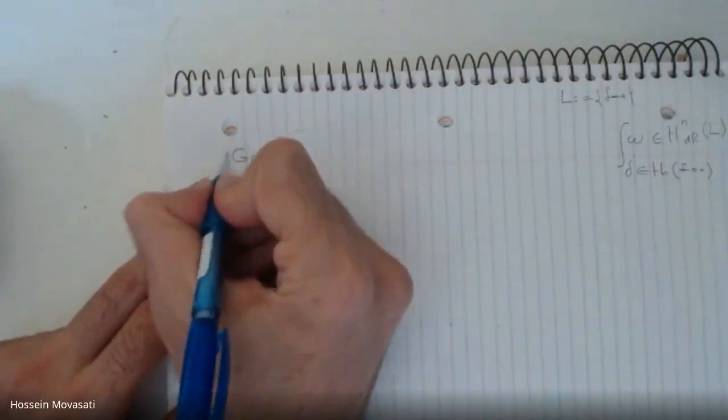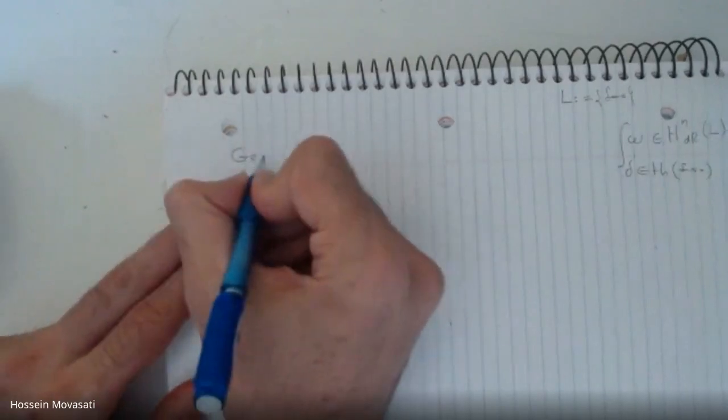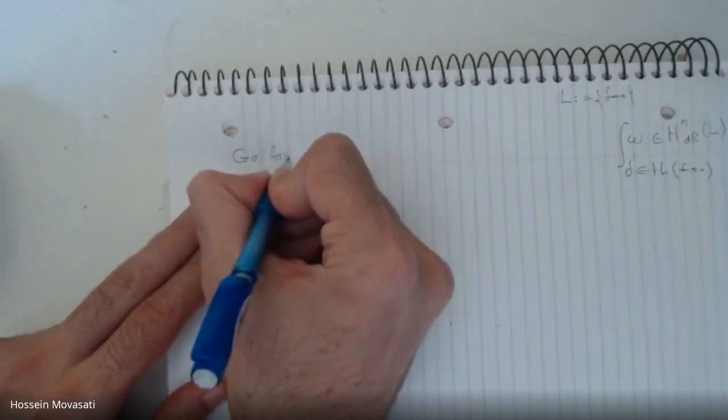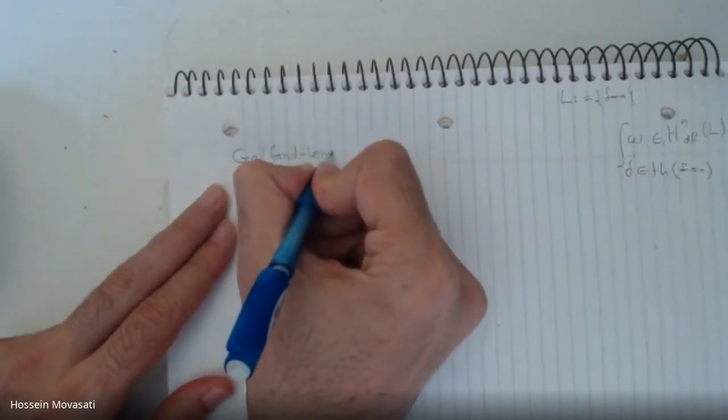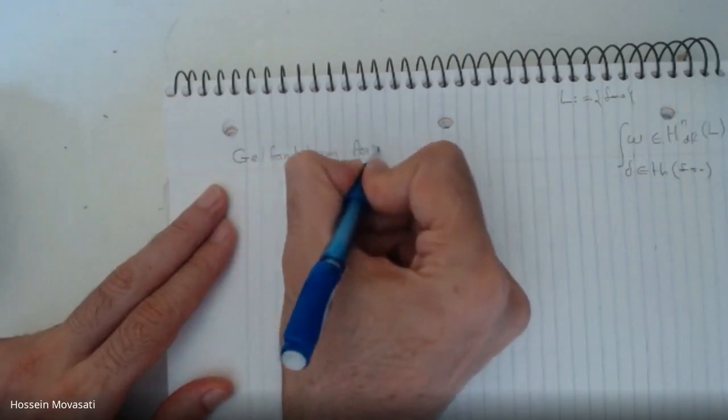Let me recall this H^n, let's call L the set f equal to 0, and omega in H^n de Rham of L. So let's translate to Gelfand-Leray forms.